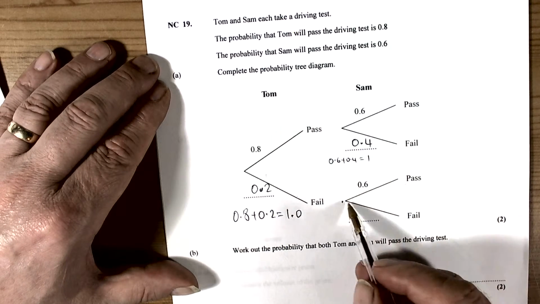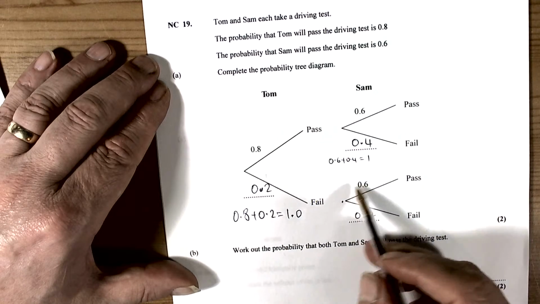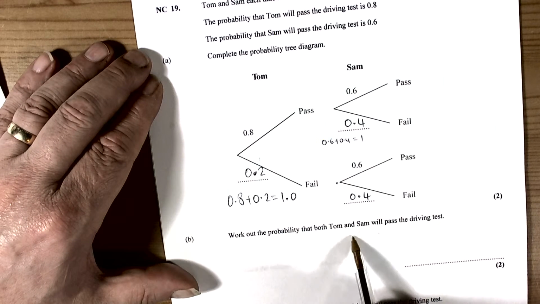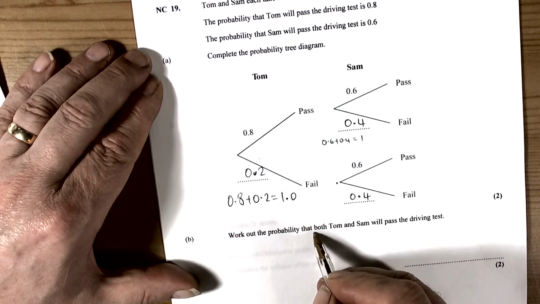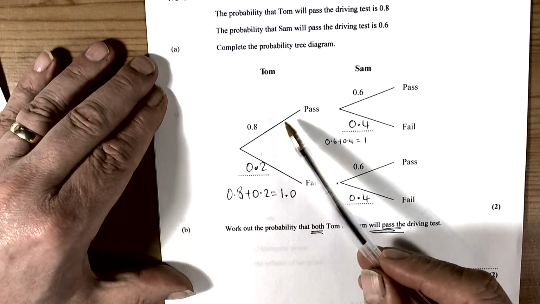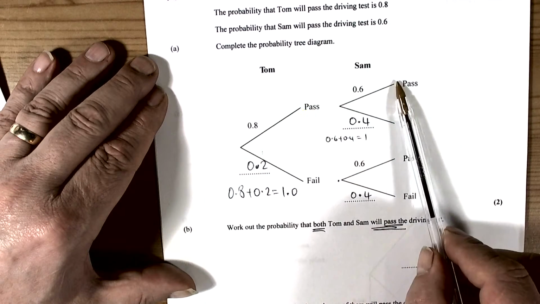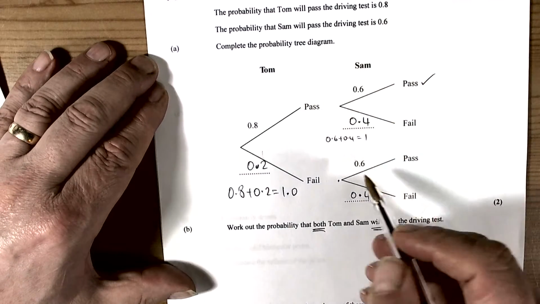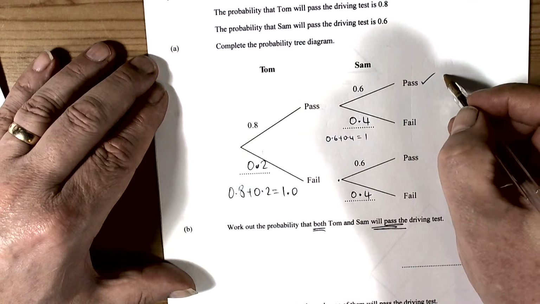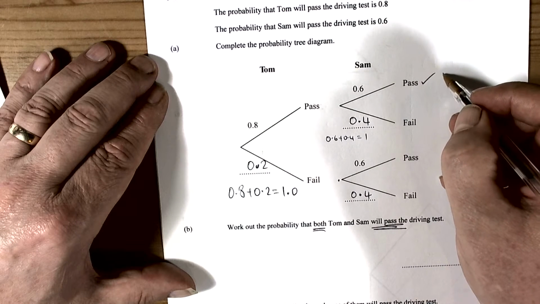Again, we've got 2 outcomes here, so they should add up to 1, so that'll be 0.4 as well, because the other one was 0.6. Right, so work out the probability that both Tom and Sam will pass the driving test. If we follow the tree diagram, we want Tom and Sam to pass. So Tom passing went there, and Sam passing went there. So 0.8 followed by 0.6. We've got to remember that when we come across branches on tree diagrams, we multiply the probabilities.